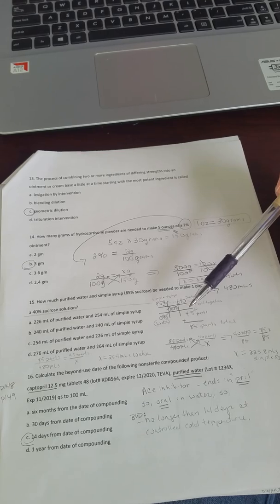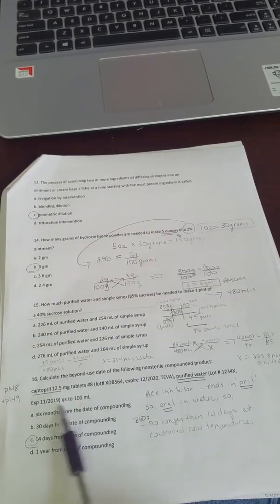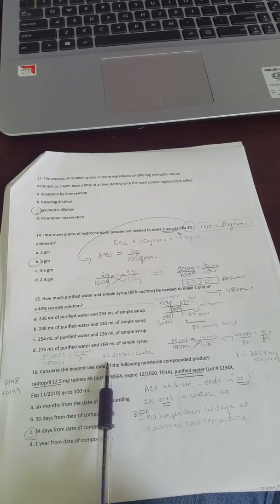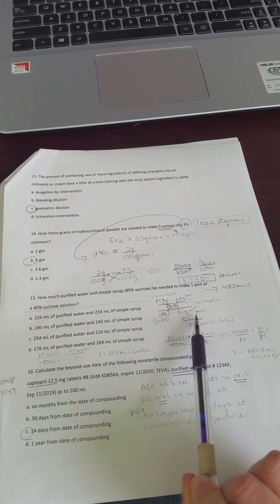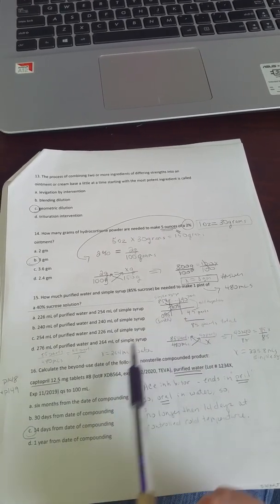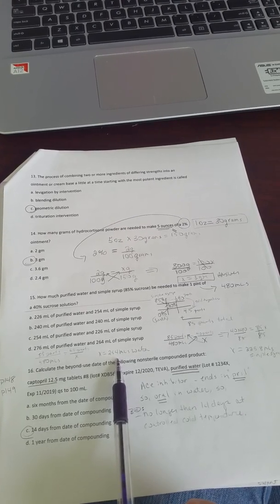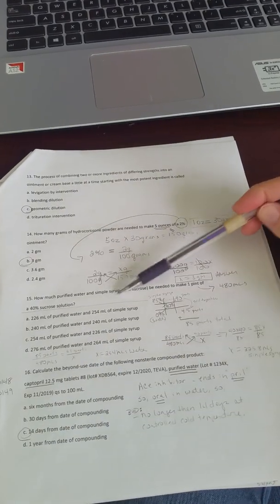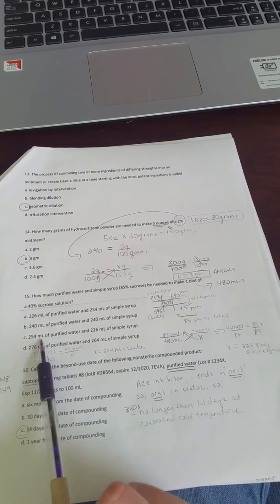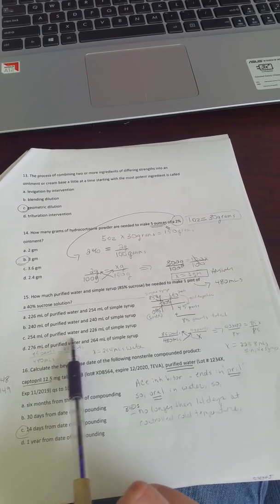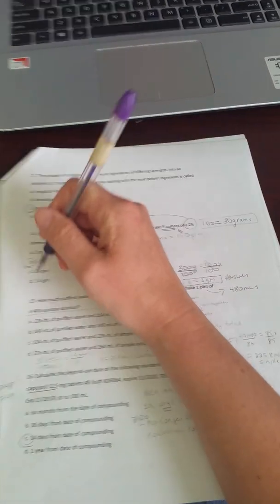Okay, then the next one, we should just do the 45 parts the same way. When you cross multiply, that's going to be 254 mLs of water. So you have to find which one has 254 mLs of water. Okay, let's see, which one was it? Here. And 226 of simple syrup. So it was C.